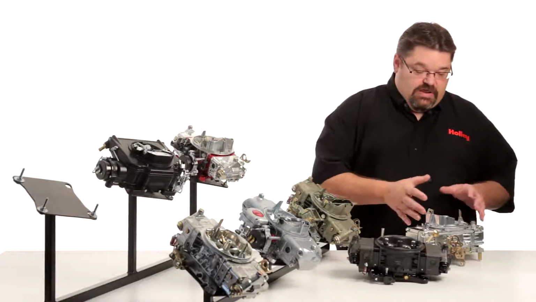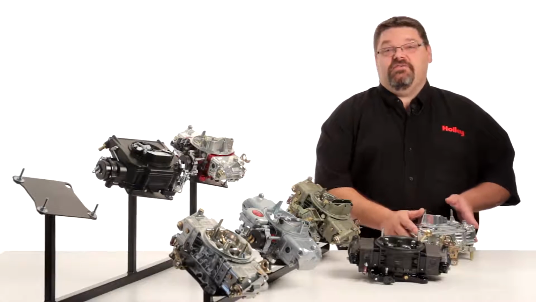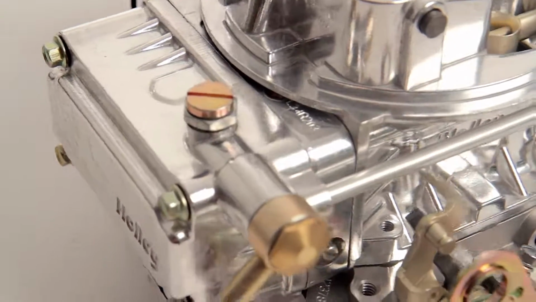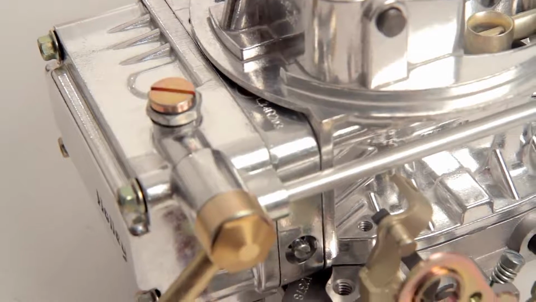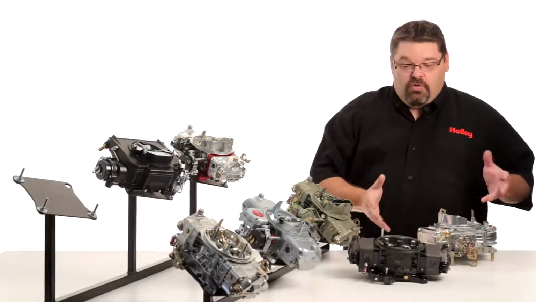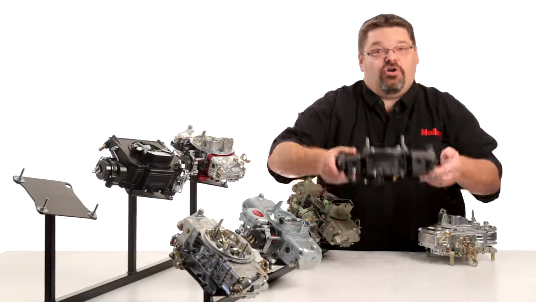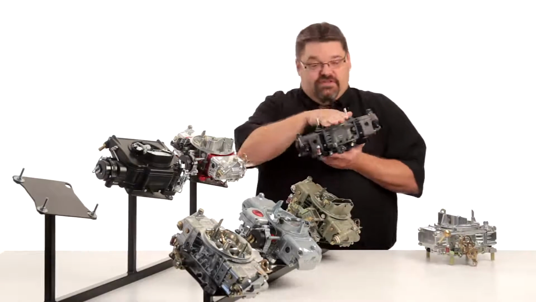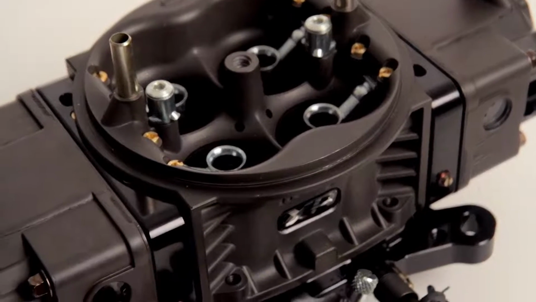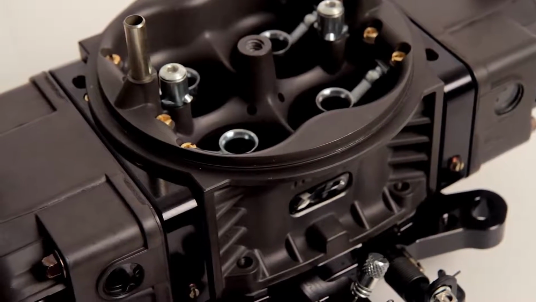And one of the features that we have on a lot of our carburetors now is the shiny finish. It's featured on a lot of our aluminum as well as our zinc-based Street HP carburetors, and it's a tumble polish finish. It gives you a nice shiny appearance. One of the other finishes that we have is the hardcore gray. You'll find this featured on some of our new Ultra Street Avengers, the Ultra Double Pumpers, as well as the Ultra XP series of carburetors.